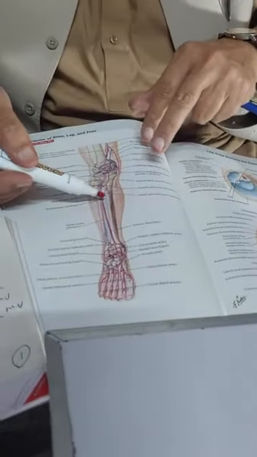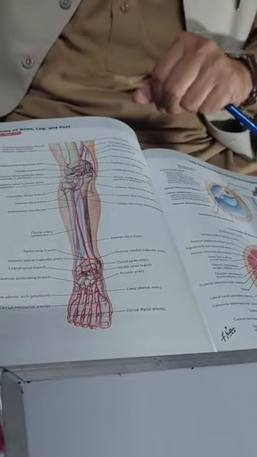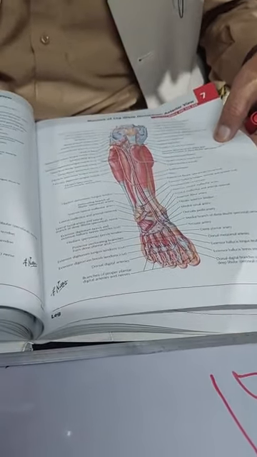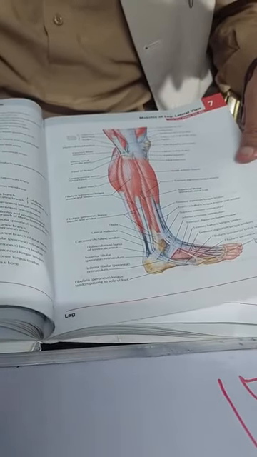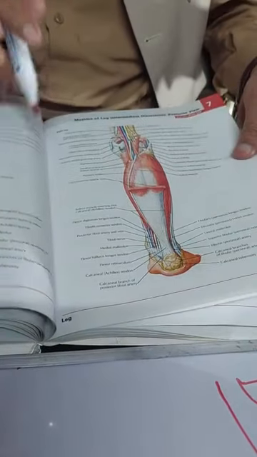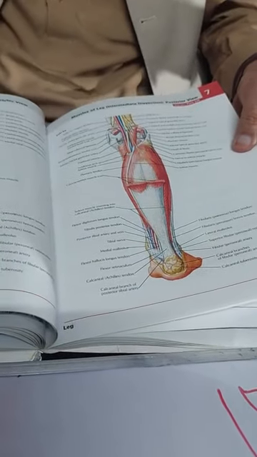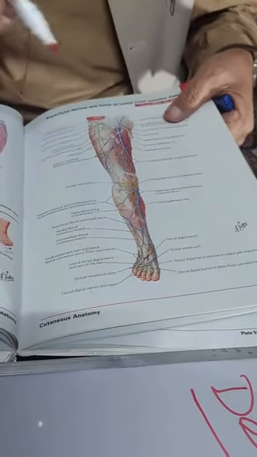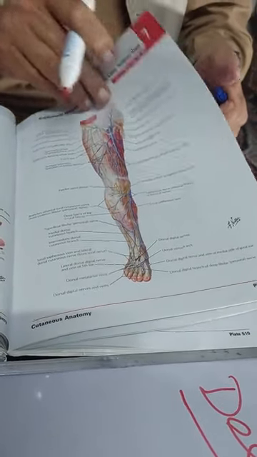The same, you look over here, this is the anterior tibial artery, and over here is the anterior tibial vein. And then you can see over here, again the anterior tibial artery, and then the posterior tibial artery and posterior tibial vein, and then it becomes, look over here, the popliteal vein, and then ultimately it passes to this femoral vein, and the femoral vein becomes the external iliac vein.